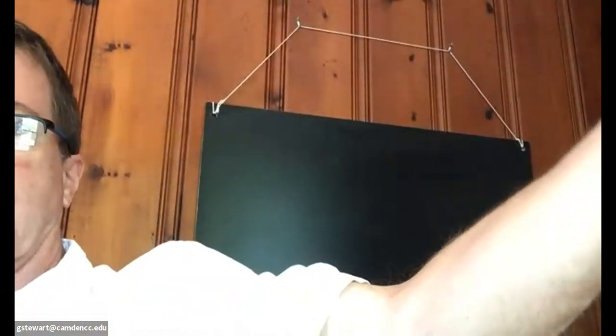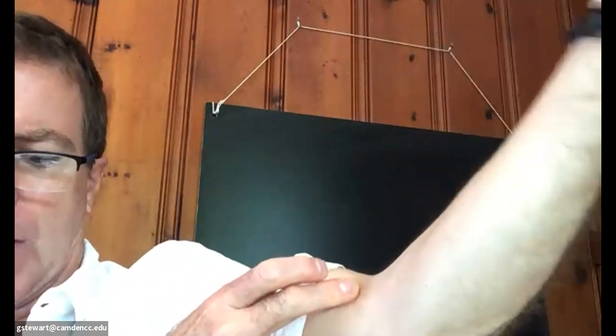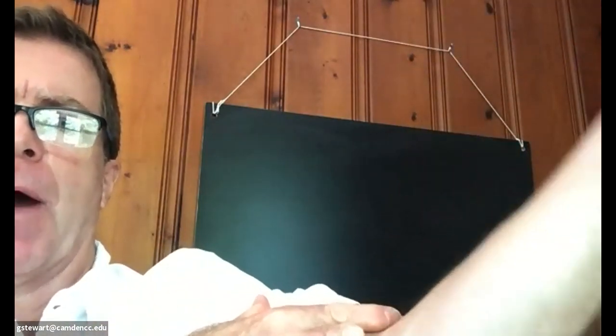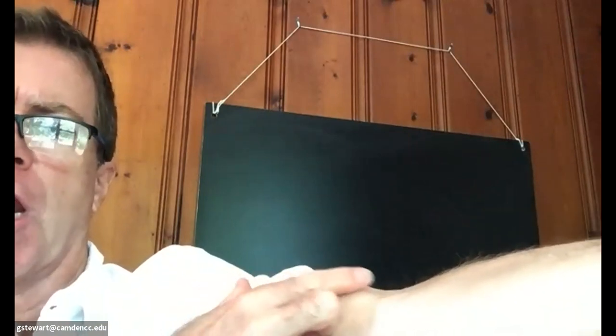Ready? If I'm doing a bicep curl with my arm, as I do this, my biceps muscle shortens. Okay, that's a concentric isotonic contraction. If I still have the weight in my hand and I do this with the weight, my muscle is lengthening, but my arm is still moving. It's still changing. That would be an eccentric isotonic contraction.